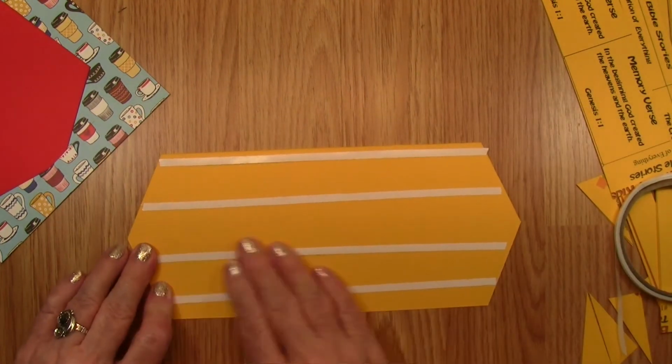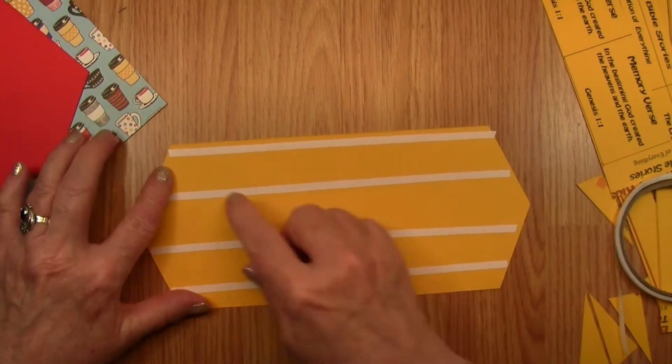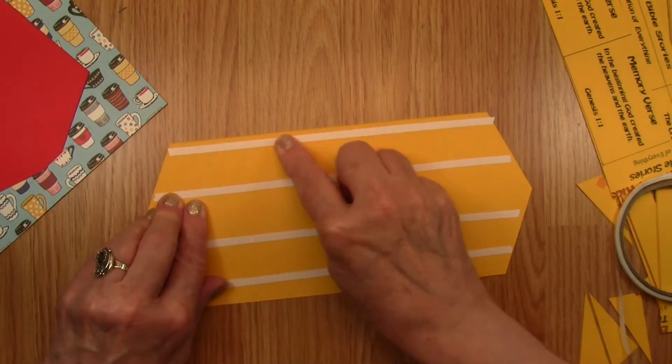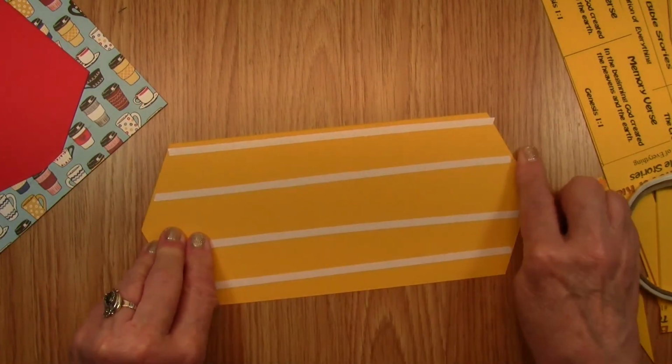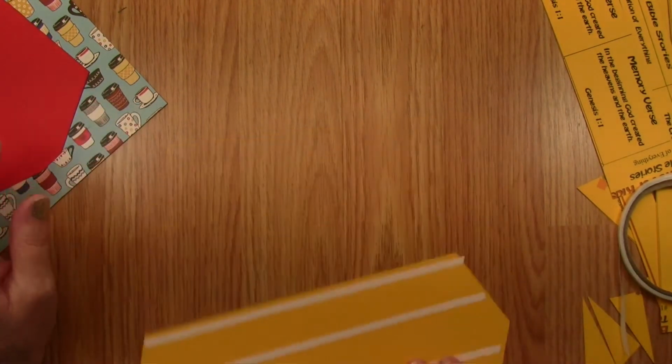Now, if you use double stick tape, sometimes the students have trouble getting this release paper off. And if you will tell them to push it in and burnish it in really good, then the release paper comes off very easily.